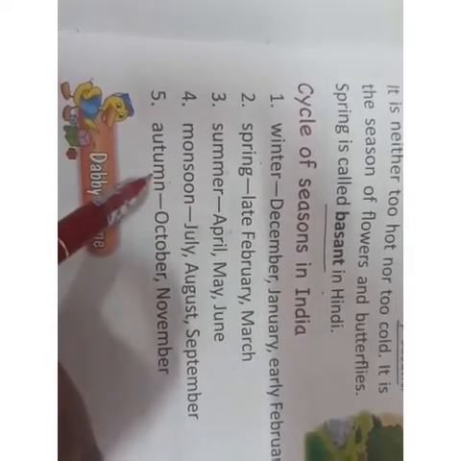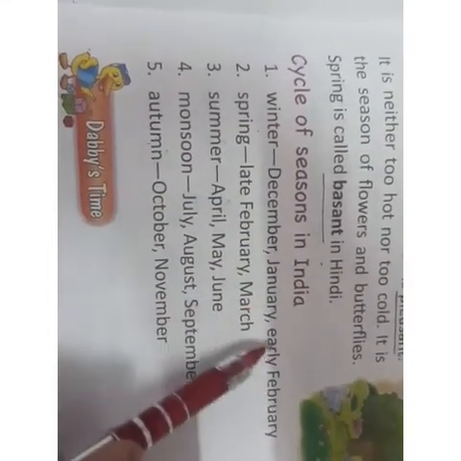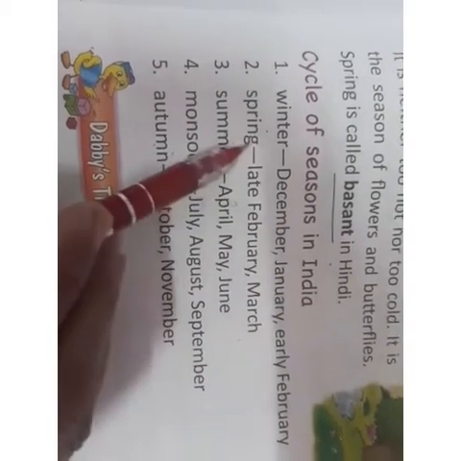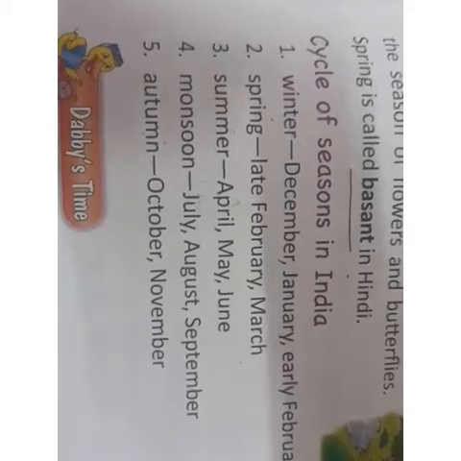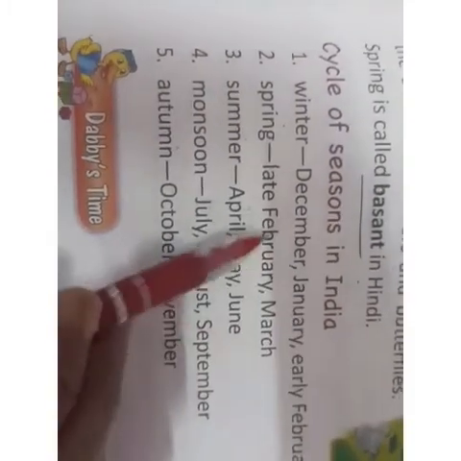Now, in which months do we have the different seasons that we are going to know? Winter season starts from December, then January and early February. That means from December to early February is your winter season. Spring is late February and March. After winter comes the spring season. Nearly the season of Holi, when Holi comes, is around the spring season, the Basant Ritu. So spring is late February, meaning after half of February goes, then the spring season starts, and in the month of March. Then comes summer season in April, May and June.